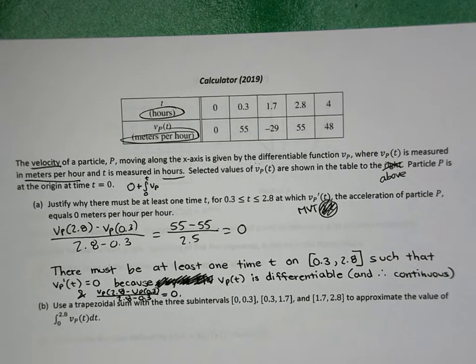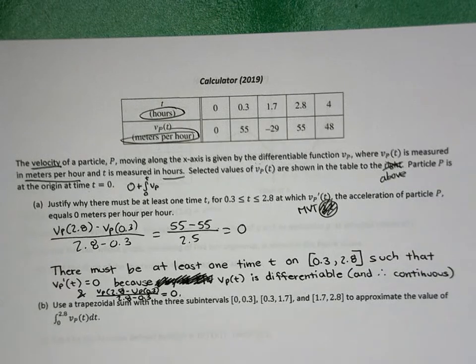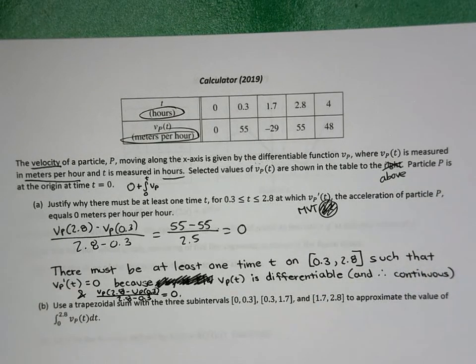If you can work the name of mean value theorem into your explanation, that's great, but you don't actually have to, for the record. If you can articulate what MVT requires, which is differentiable and continuous, and that there's an f of b minus f of a over b minus a, then you are good to go.